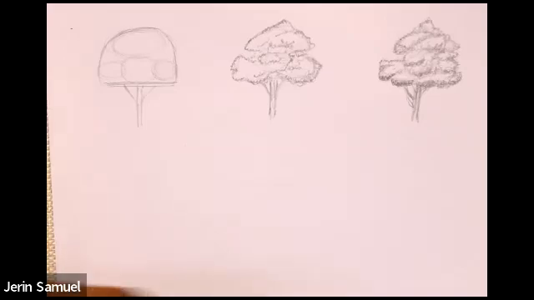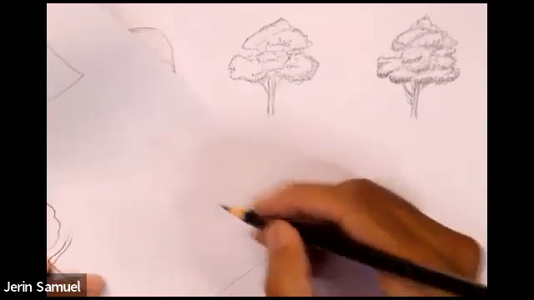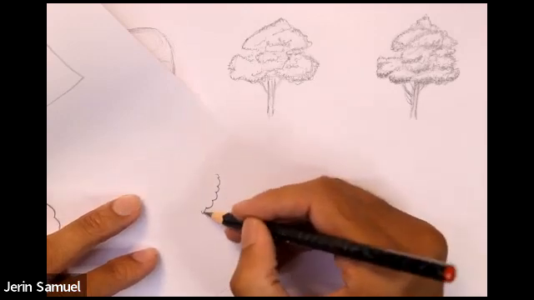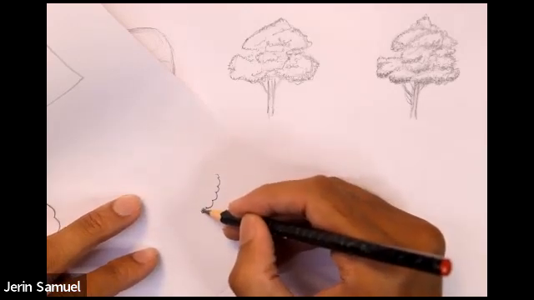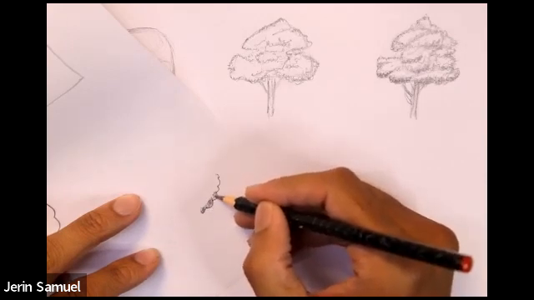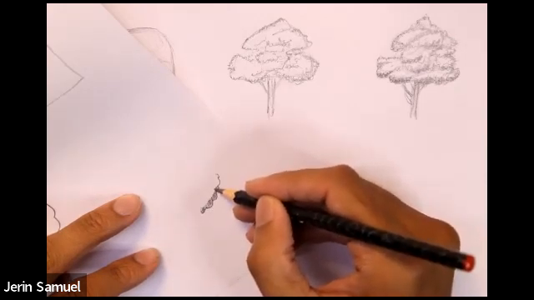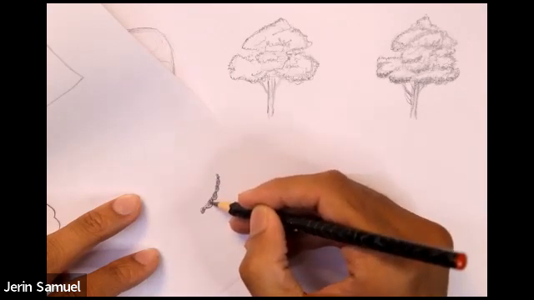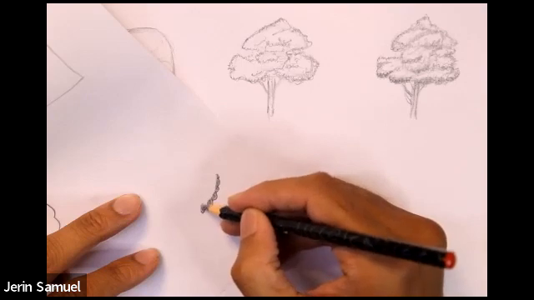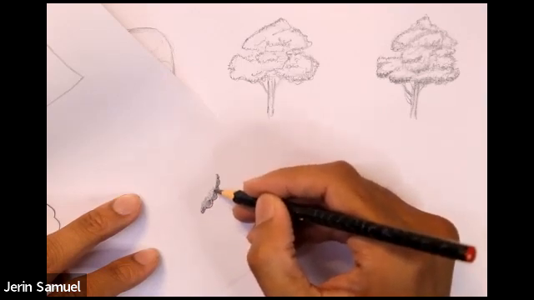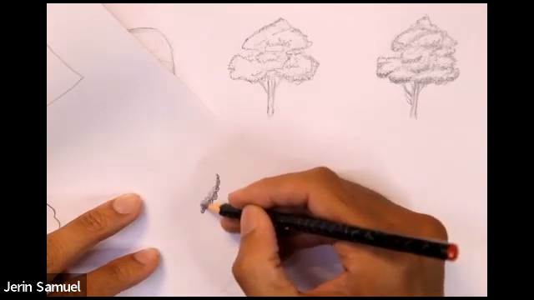So for example, suppose we have made some curve like this. When we shade, we'll make the curves darker like this. We will shade it dark. And then slowly, we are decreasing the pressure as we come up. So I'll show you how it will look when we decrease the pressure.